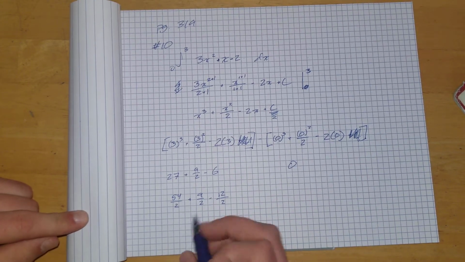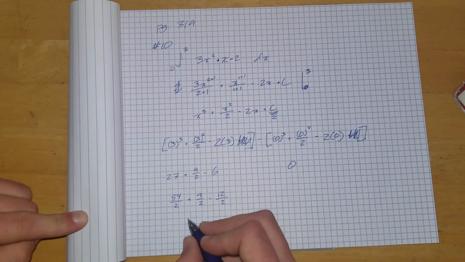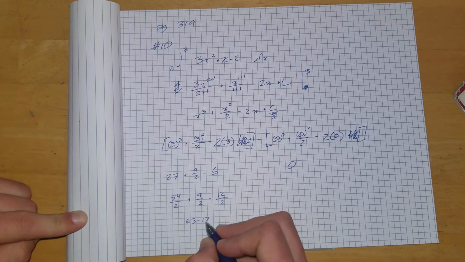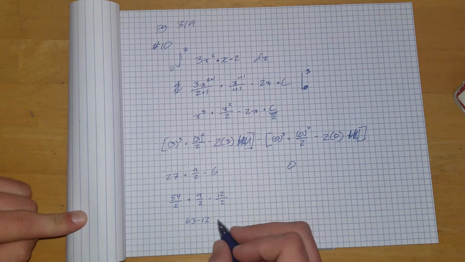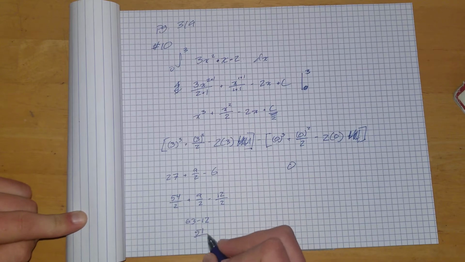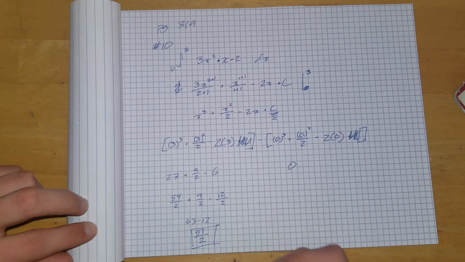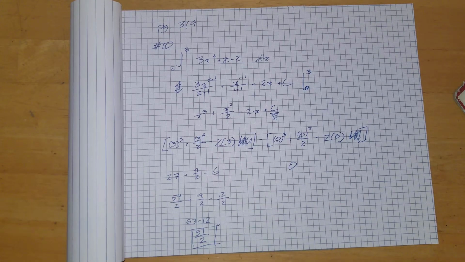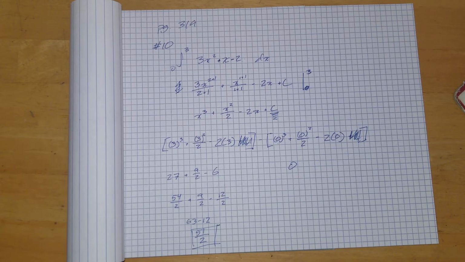So 54 plus 9 is 63. 63 minus 12 is going to be 51, right? So we're going to get 51 over 2. That would be our answer for 10. I hope you use this as a template for bounded integration.